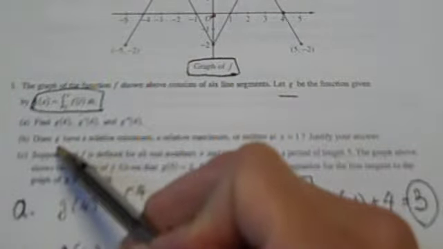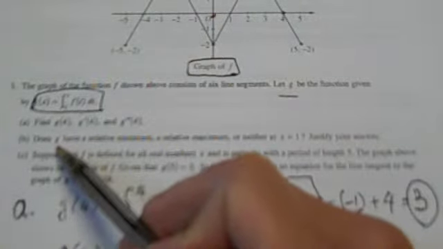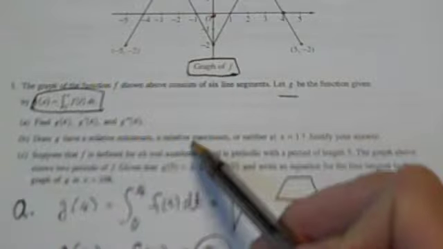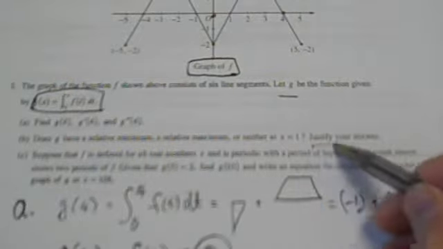Now, next, we're going to part B. Now, part B, let's take a look at this. Part B says, again, we're looking at the graph of F, but it is asking about G. Does G have a relative minimum, relative maximum, or neither at x equal to 1? And you have to justify your answer.